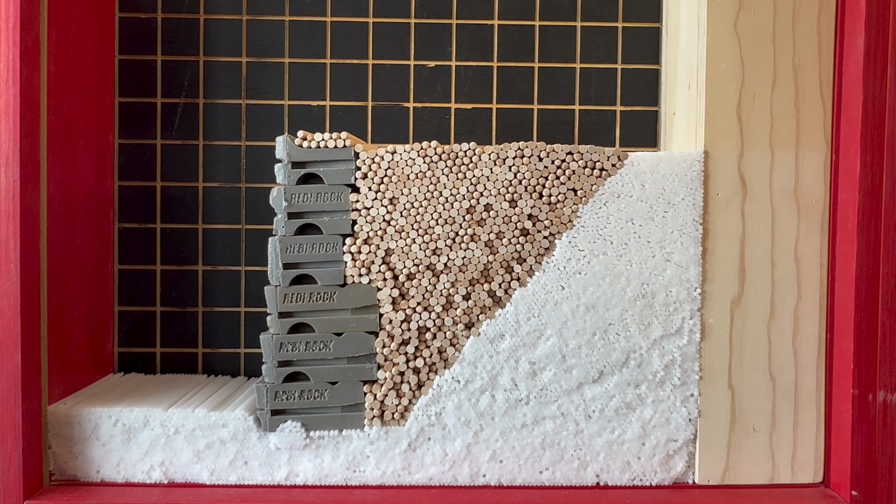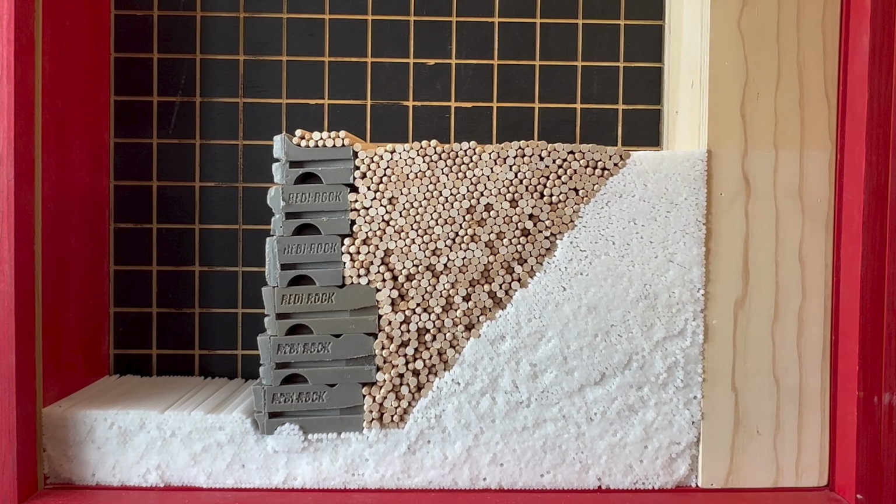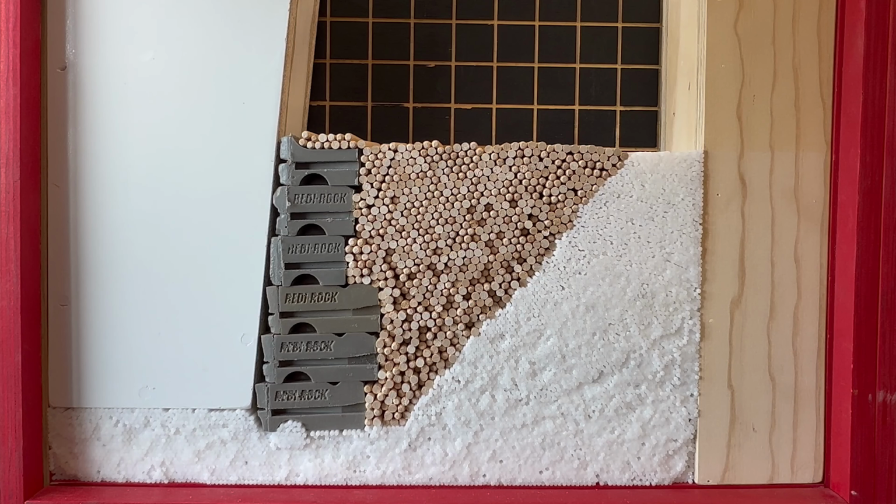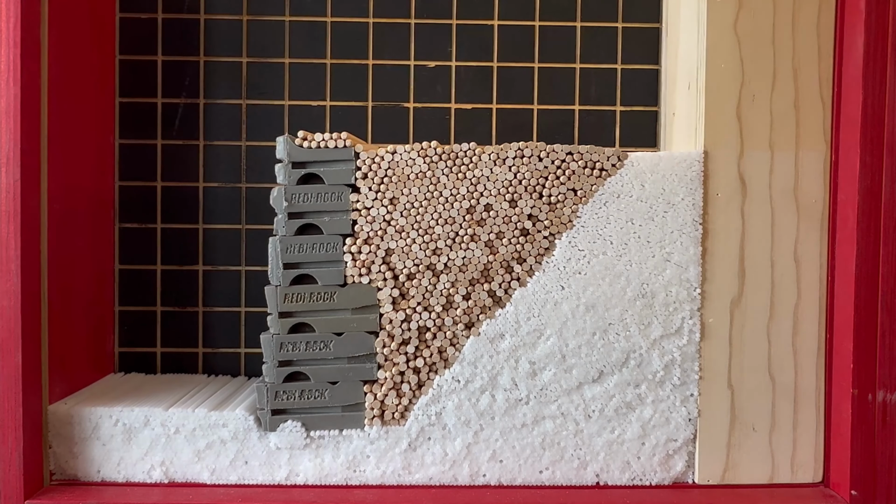For the next wall section, we used the same 6-block high wall. However, this time we replaced some of the plastic dowels behind the wall with wooden dowels that aren't quite as slippery. This is intended to model replacing a weaker soil with a wedge of stronger material. Now, when we remove the support, you can see that the wall remains stable and doesn't fail in sliding.